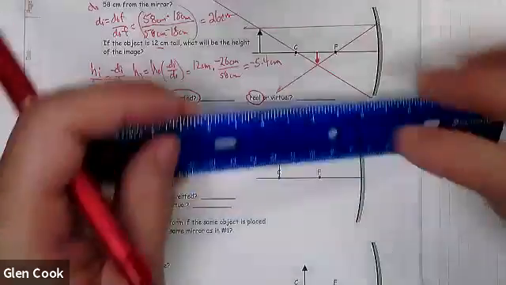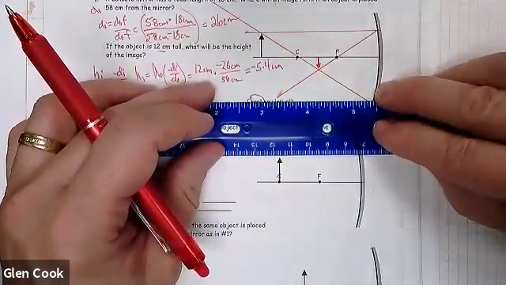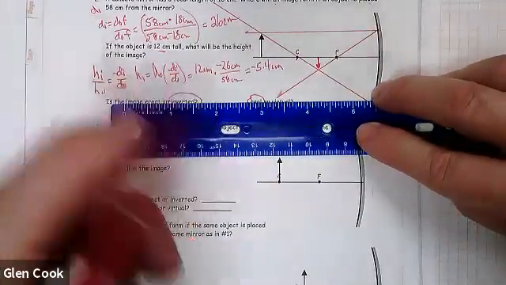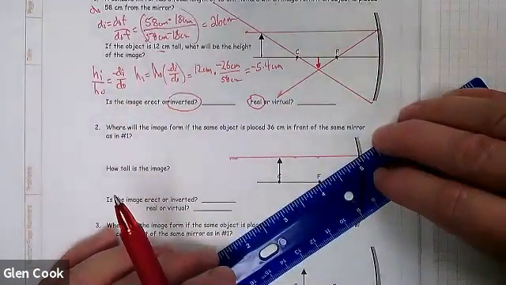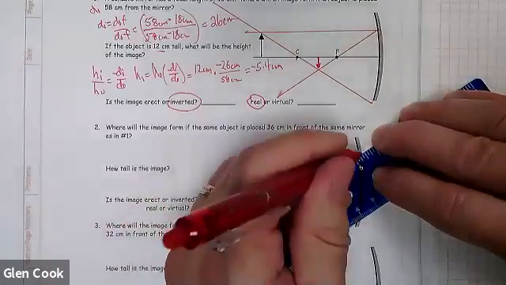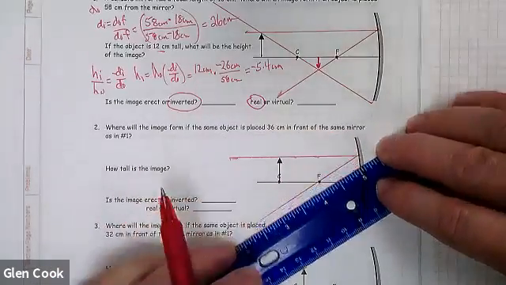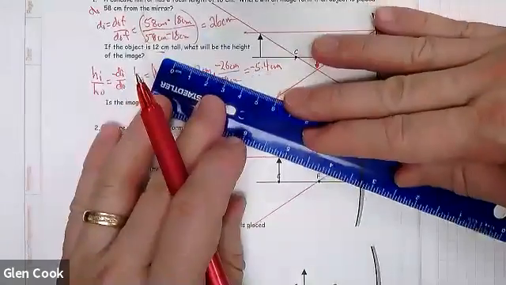Well, let's just draw it and figure out real quick where we think it's going to be. DO equals C. In parallel, out through F. I got to go in through F.